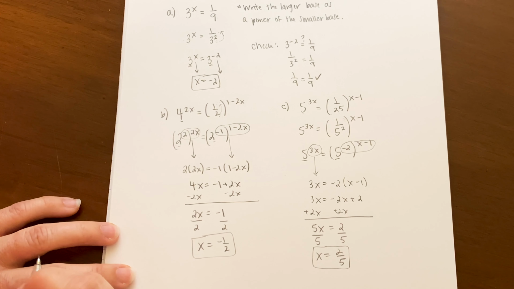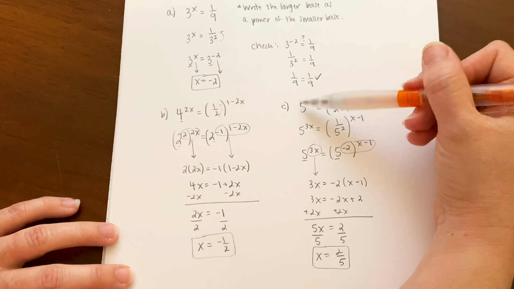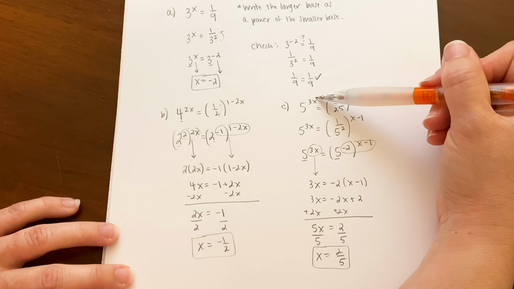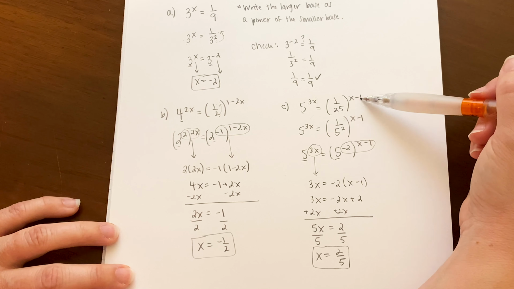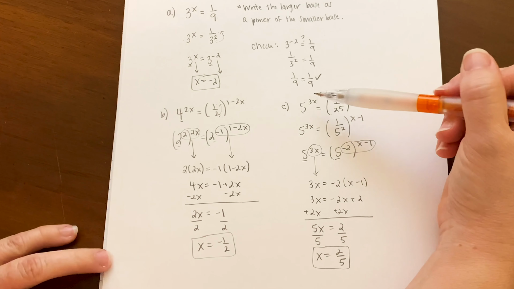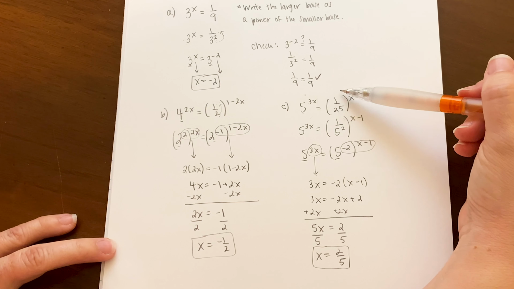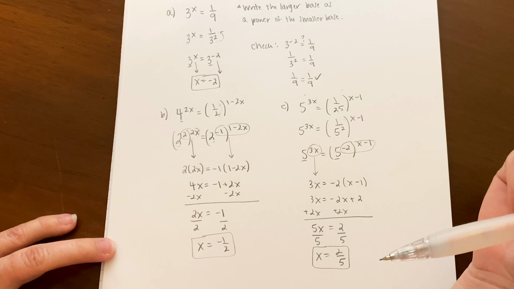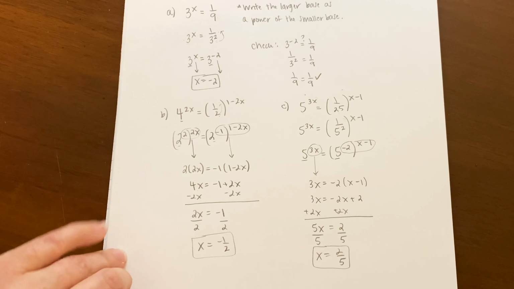You could also, if you wanted to, check this on your calculator. Put in 2/5 in place of the x and get a decimal approximation on the left. Put in 2/5 in place of the x, get a decimal approximation on the right. You're comparing: does the decimal approximation for this side equal the decimal approximation for this side? They should be a match. That's how you know that's a check.